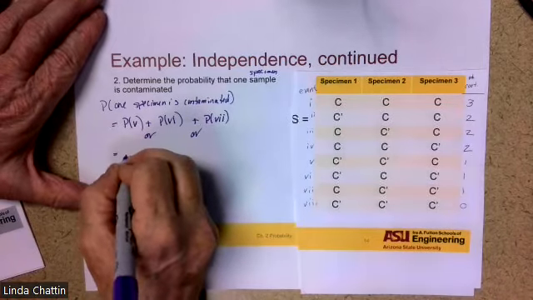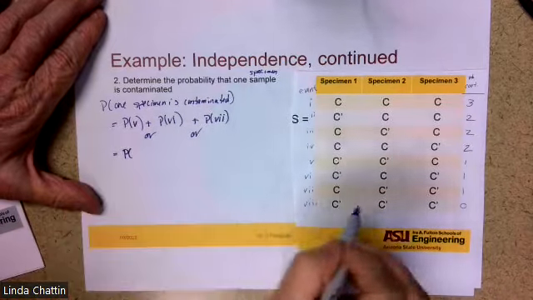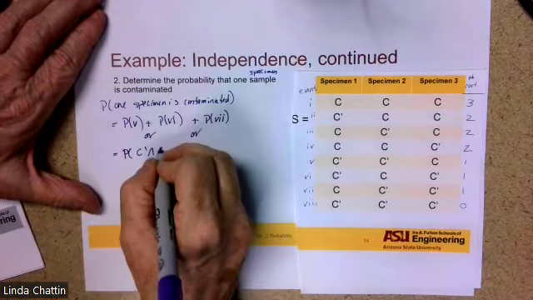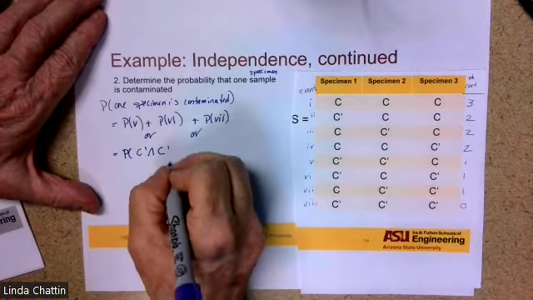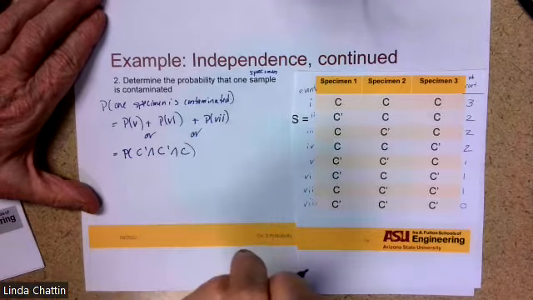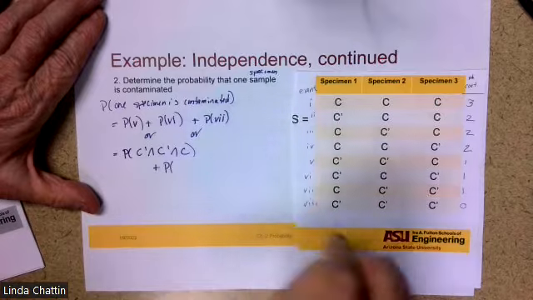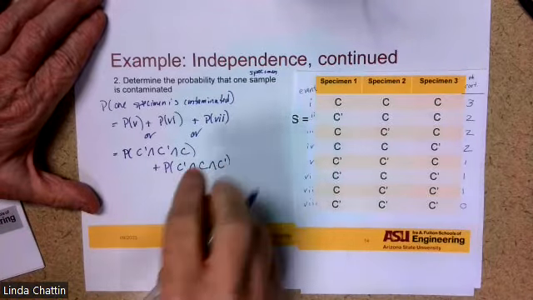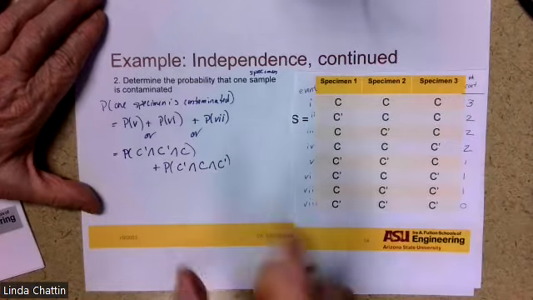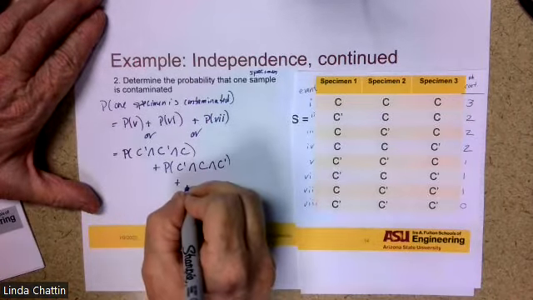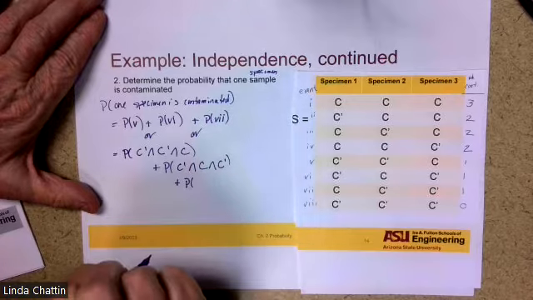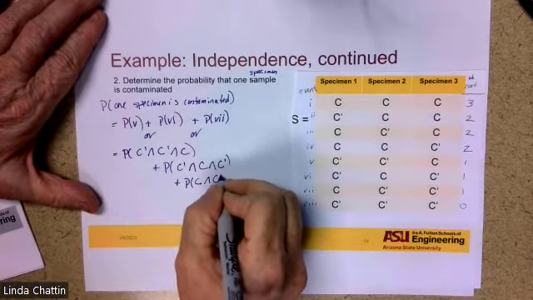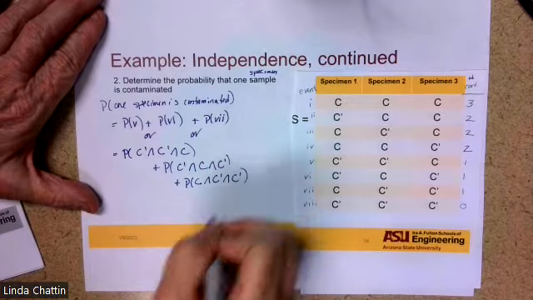So what does that look like? That would be the probability of C prime and C prime and C, that's event 5, plus the probability of C prime and C prime. So this is where the first and the third are not contaminated. And then the last possibility is the probability of event 7, which would be the probability of C intersected with C prime intersected with C prime.